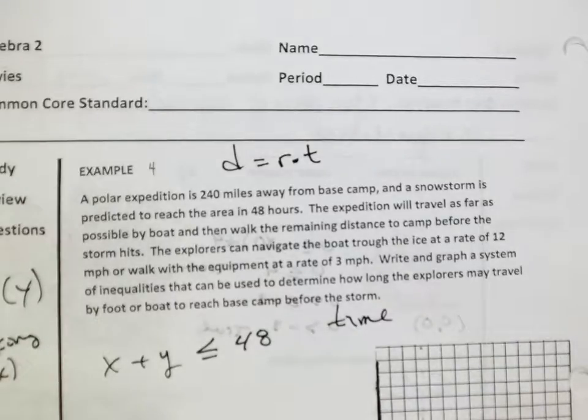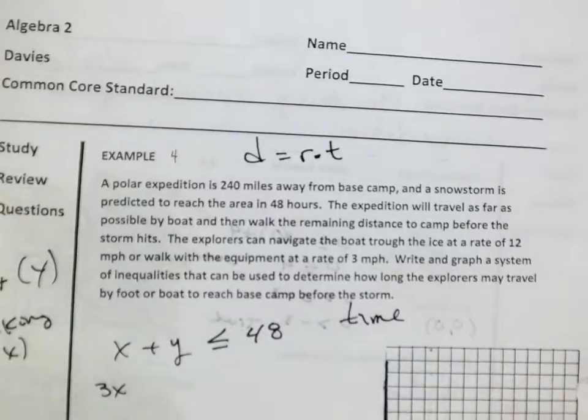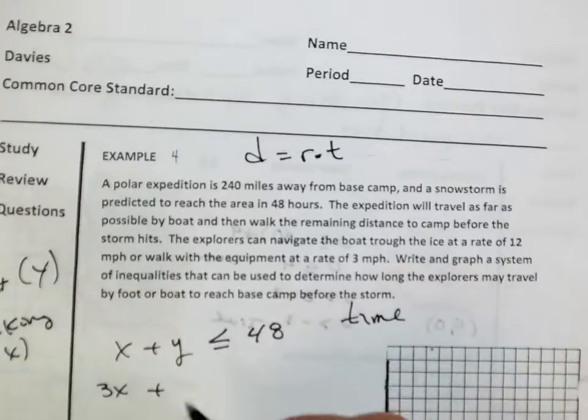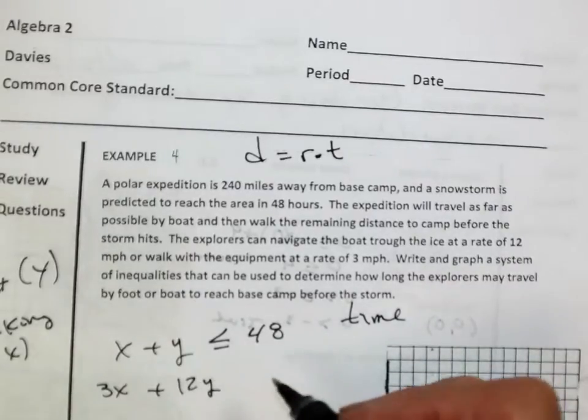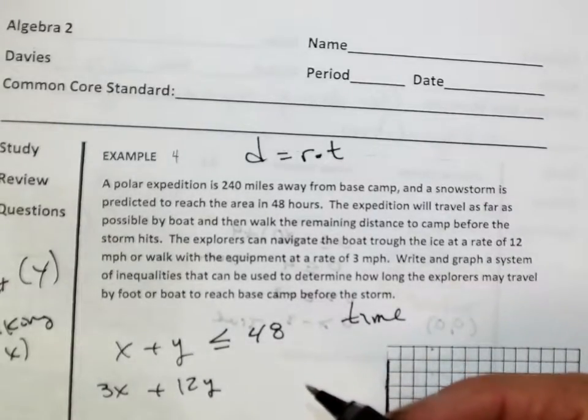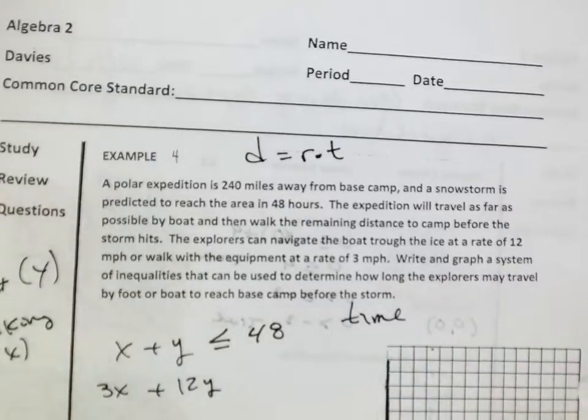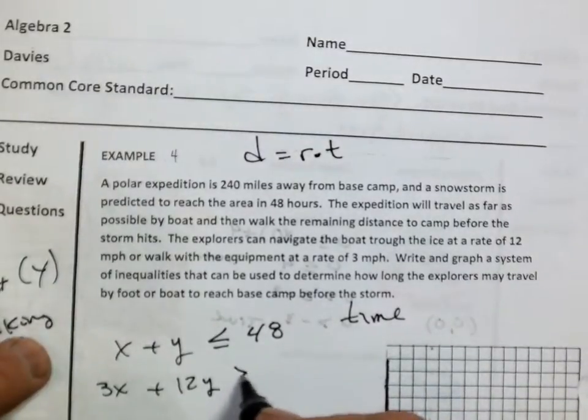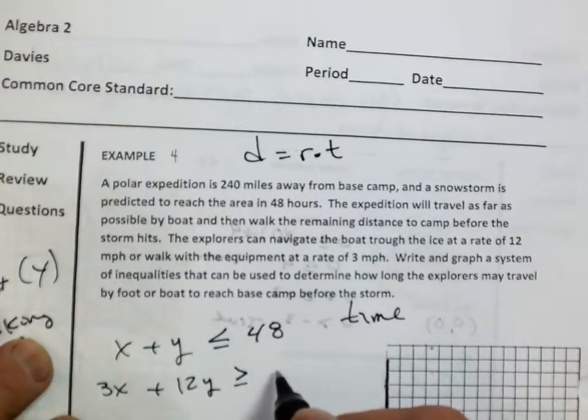So we're going to have an equation where we walk, but we can only walk 3 miles an hour, right? Plus, we can go by boat, and we can go 12 miles an hour, right? But it's 240 miles away. If we walked directly in a straight line, it would be 240. But since we're going to go by boat and walk, it's probably not going to be 240. It's probably going to be more, so it's greater than or equal to 240, okay?